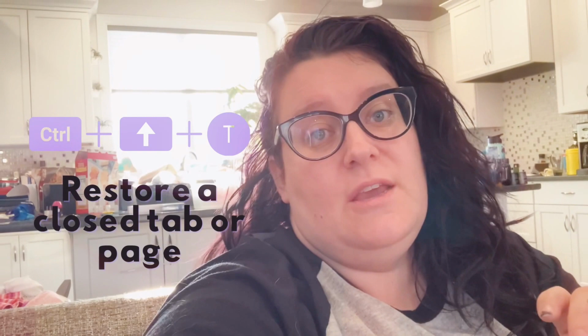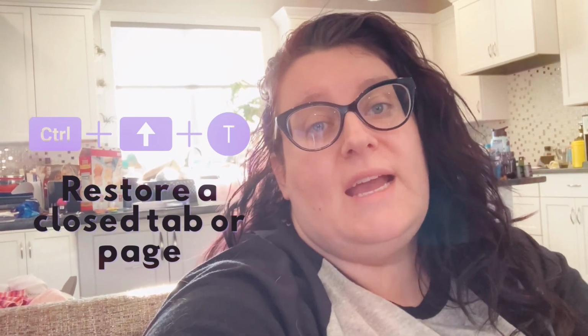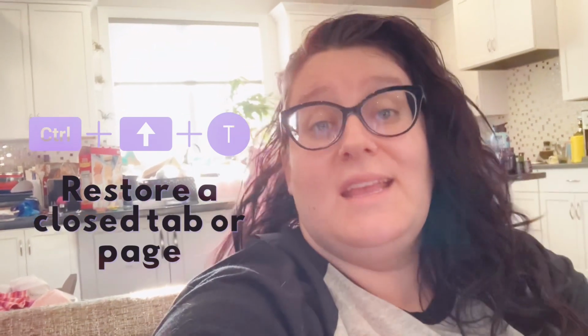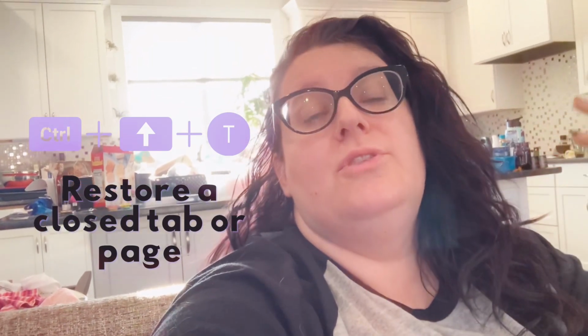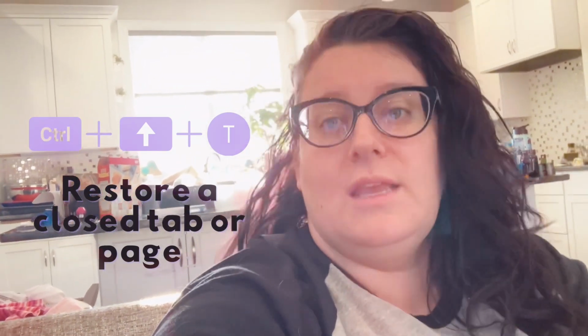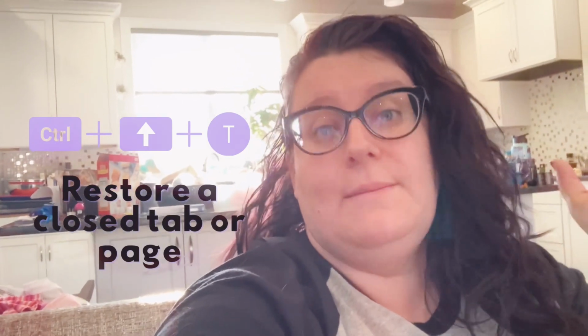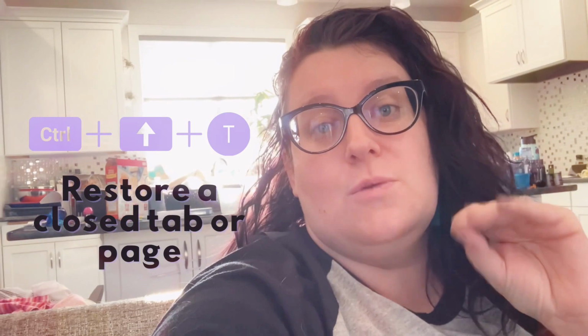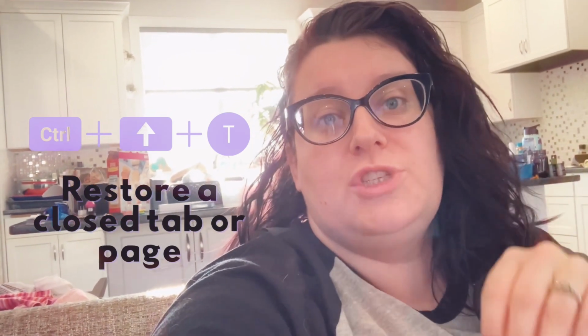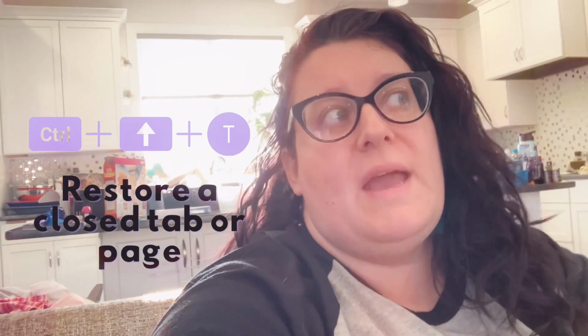So these next three are like my absolute favorites. Control-Shift-T will open up your last closed tab. And if you hit it again, it'll open up the closed tab before that one. And then do it again before that one and that one. And it can keep going. Like, it'll open tabs for days. My other favorite thing is if you accidentally close the window, you can use Control-Shift-T to open back up all the tabs that were in that window.